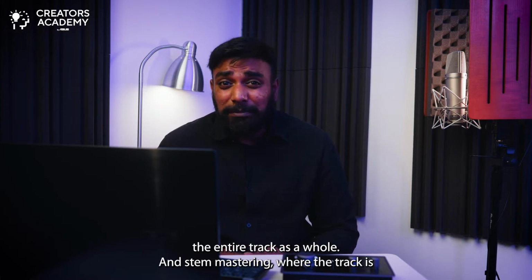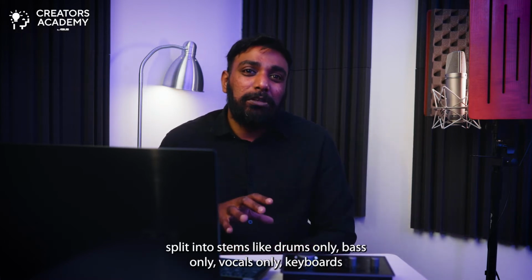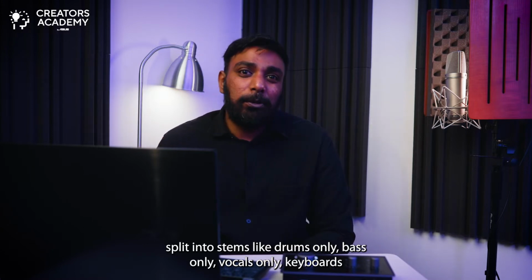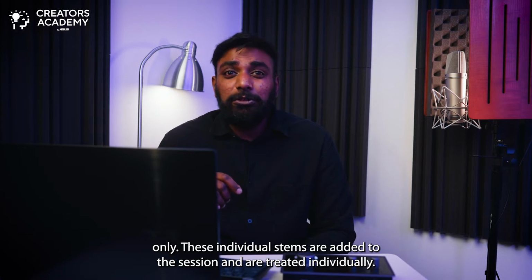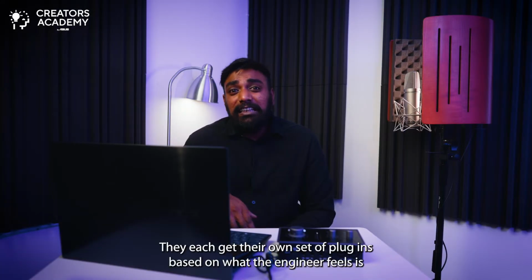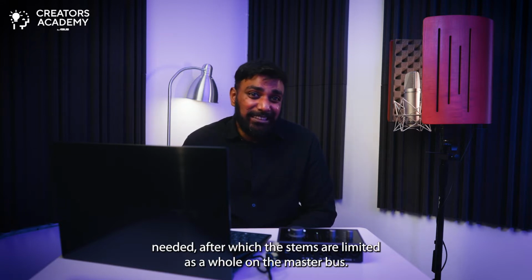And stem mastering, where the track is split into stems like drums only, bass only, vocals only, keyboards only. These individual stems are added to the session and are treated individually. They each get their own set of plugins based on what the engineer feels is needed. After which, the stems are limited as a whole on the master bus.